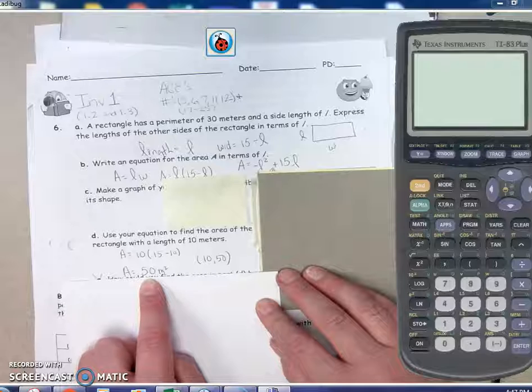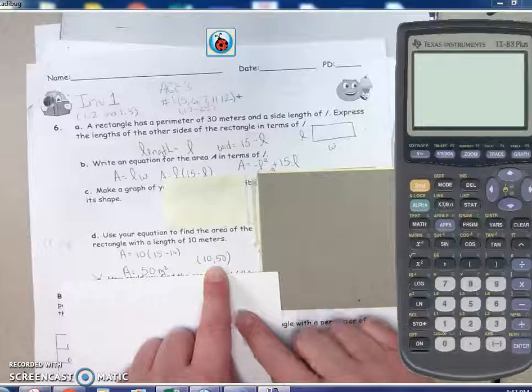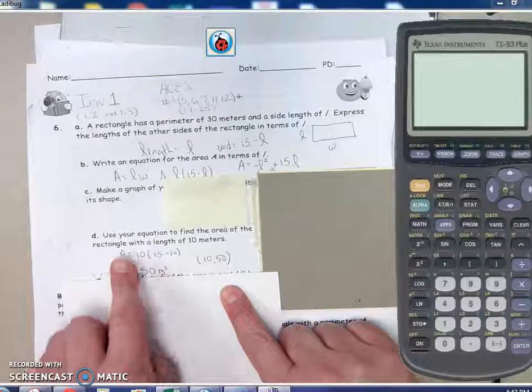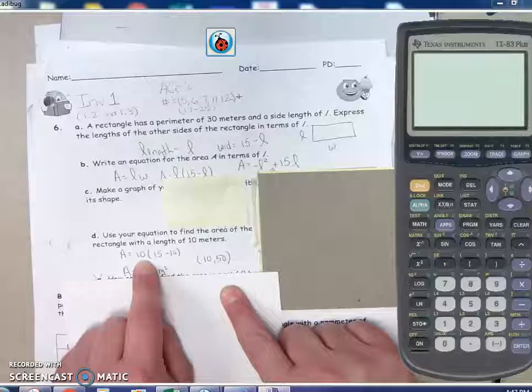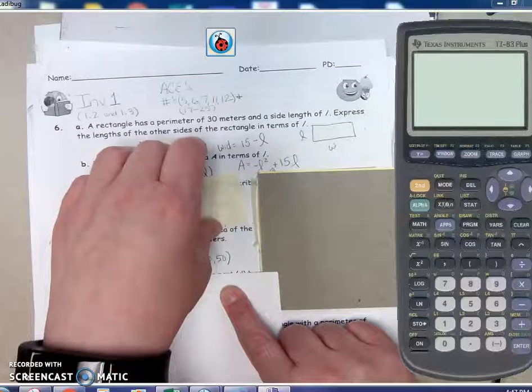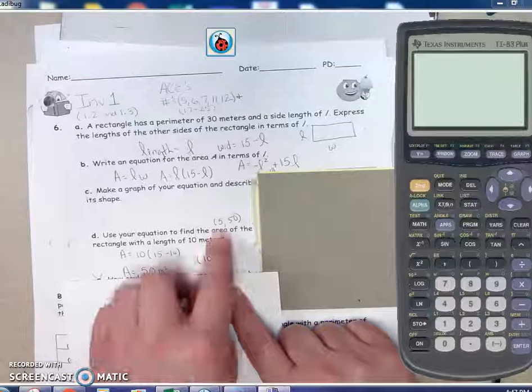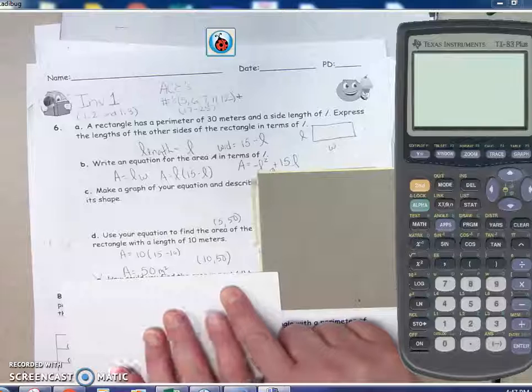I had 50 meters squared. So that means one coordinate pair would be 10, 50. I also know, though, if I would have used 5 meters instead, I would have 5 times 15 minus 5, which is 10. So that actually is going to give me the same area. So they are going to be symmetrical. So 5, 50 and 10, 50. So now I have points that I can graph.